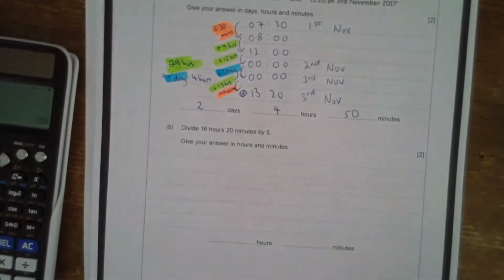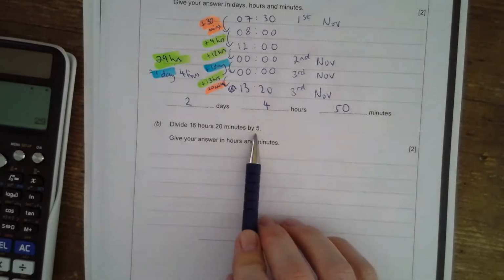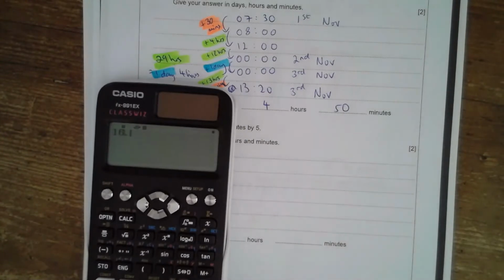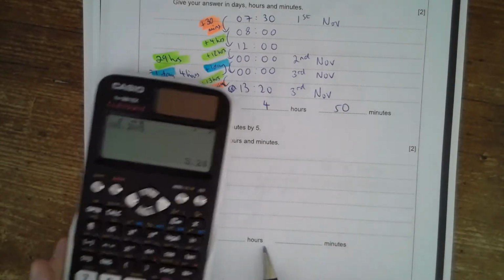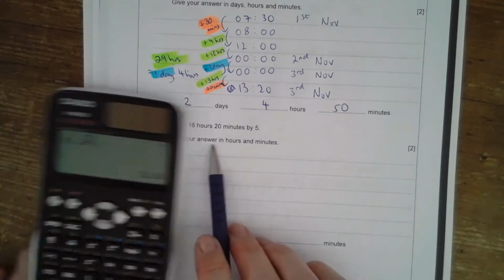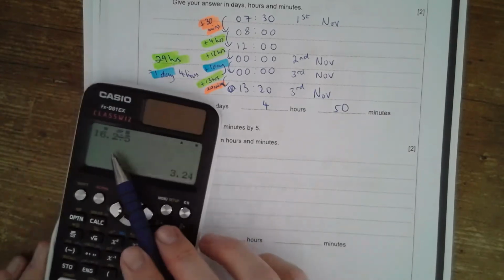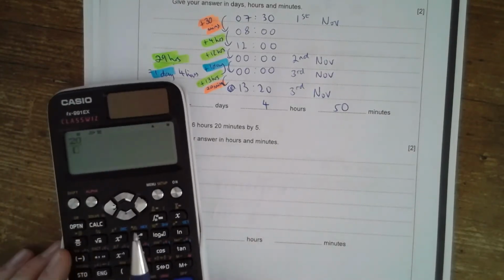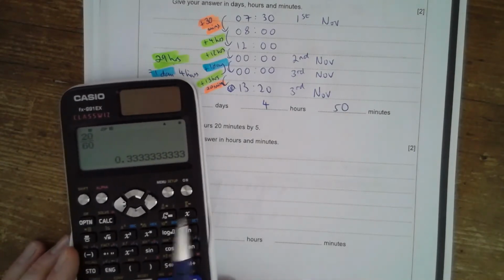Next question, part B. Just refresh the camera so it looks nice and clear. Okay, it says divide 16 hours and 20 minutes by 5. Now, the problem, or what they expect you to do here is say 16.2 divided by 5, work it out and get the answer 3.24 and say that's 3 hours 24. That's not true. And the reason why is that 20 minutes isn't 0.2 because minutes go out of 60, so 20 out of 60 as a decimal would be 0.3 recurring, okay?